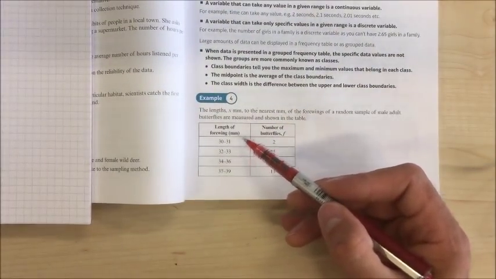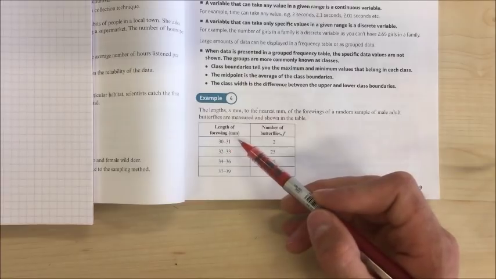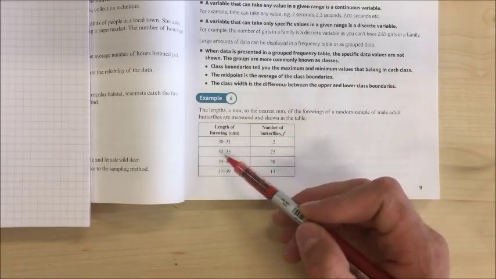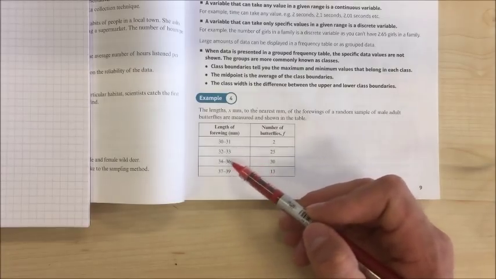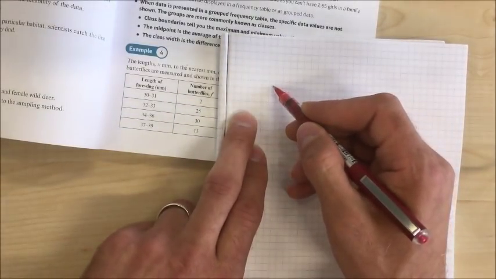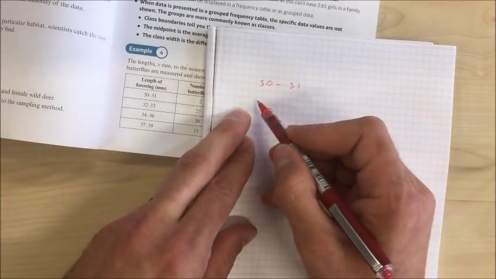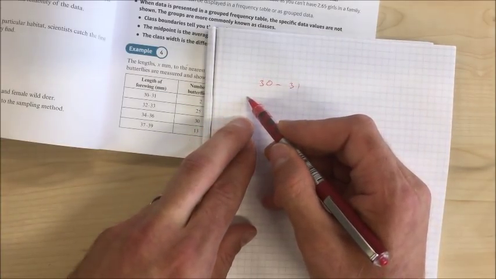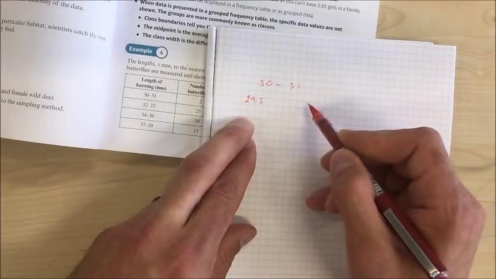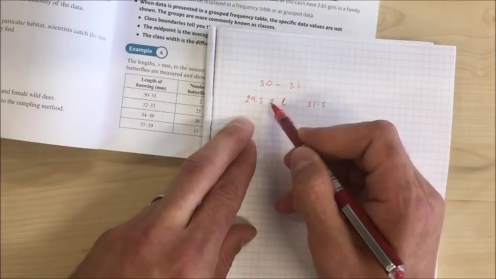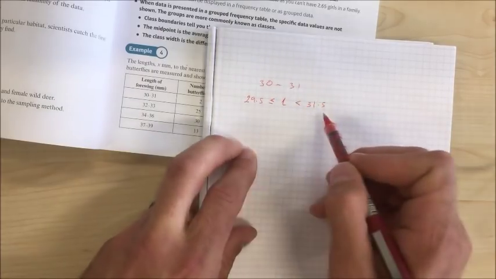In example 4, we've got the length of the wings of butterflies measured in millimeters to the nearest millimeter. So to the nearest millimeter, it could be 30 or 31, 32 or 33, well, it could be any of those numbers. Now, here's the problem. If to the nearest millimetre it's between 30 and 31, then the actual boundaries for that class are 29.5 to 31.5, and the length, let's call it L, is within this group here, okay?